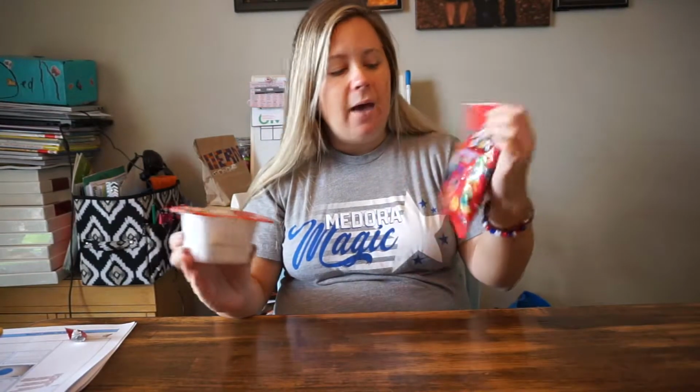And we are going to be working on sorting. Now sorting is something that you can do with anything you find around your house. I'm going to use two different cereals that we had around our house. One of them is Trix and one of them is Fruit Loops.